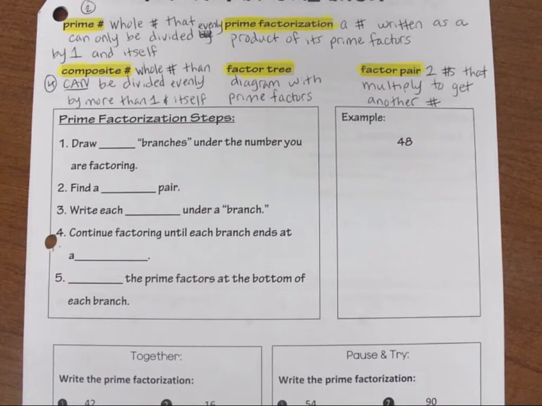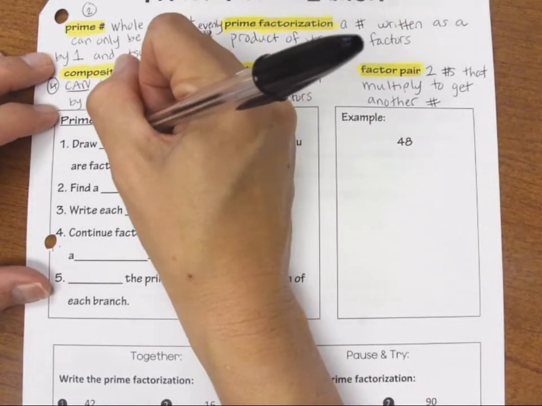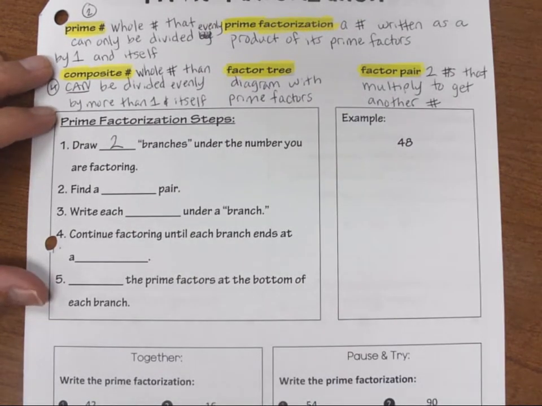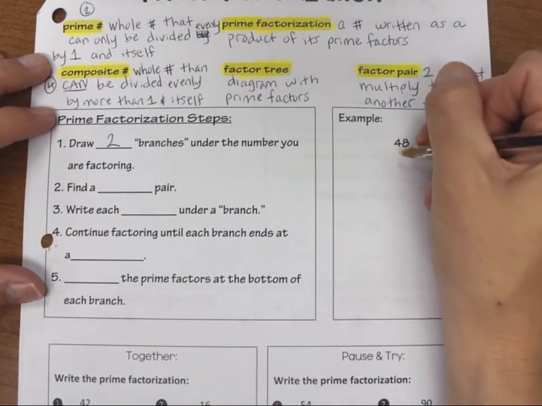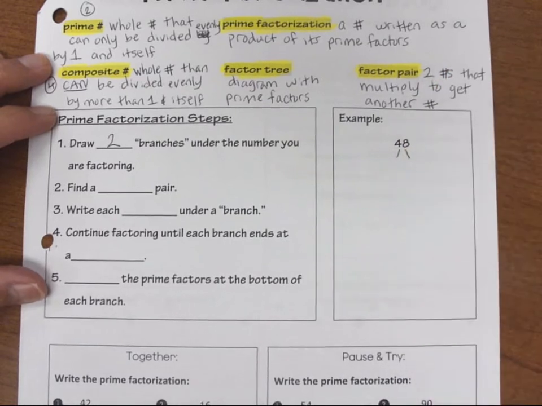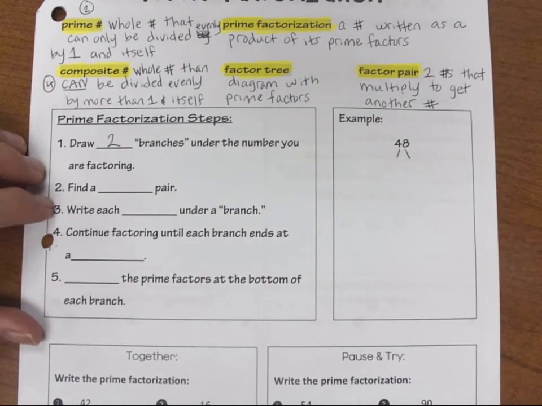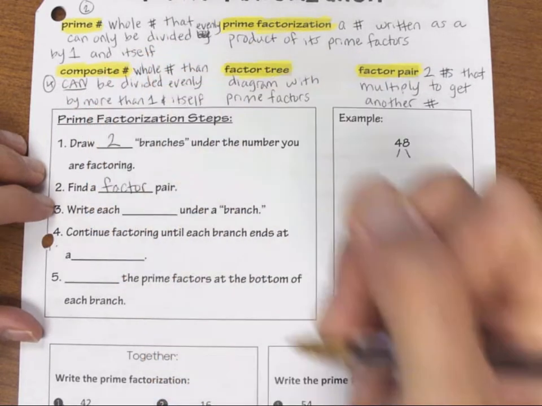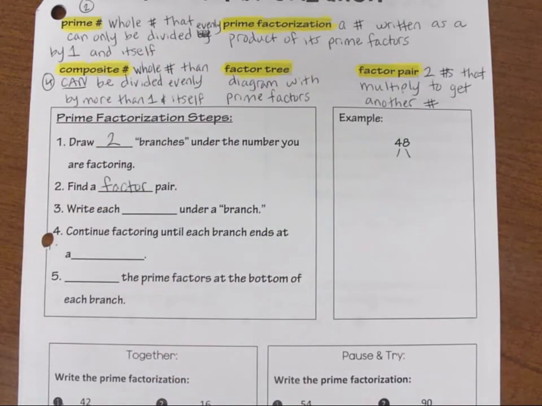Okay, so let's go over the steps of doing prime factorization. Step number 1, draw 2 branches under the number you are factoring. So in our example here, we've got 48. I draw 2 branches. Number 2, find a factor pair. Well, we said a factor pair is when you multiply 2 numbers together to get another number.